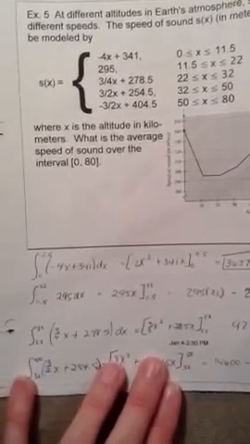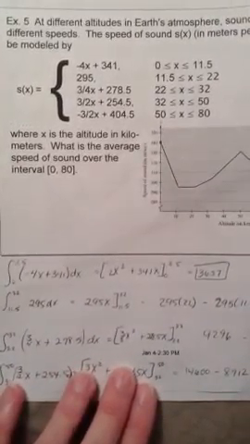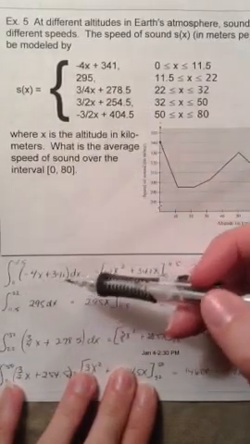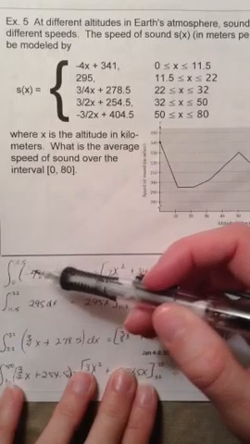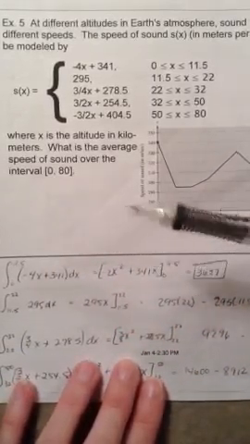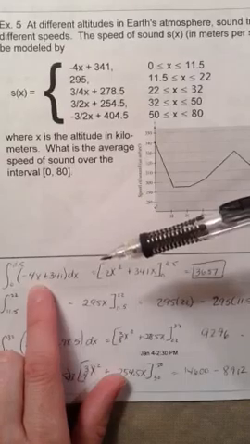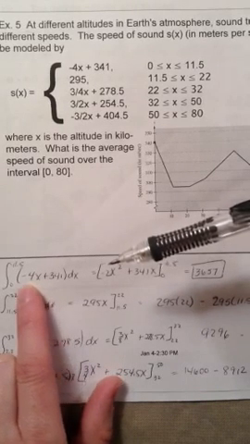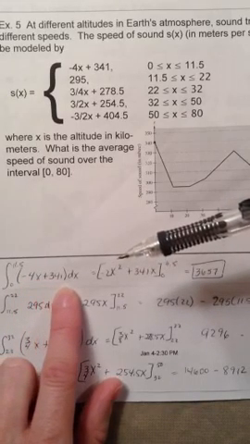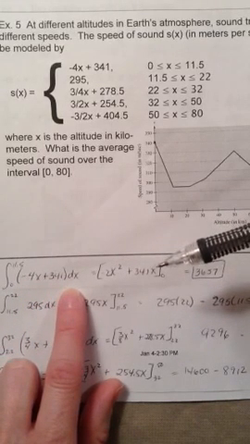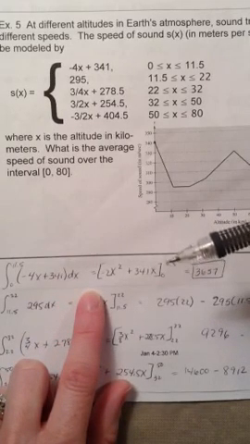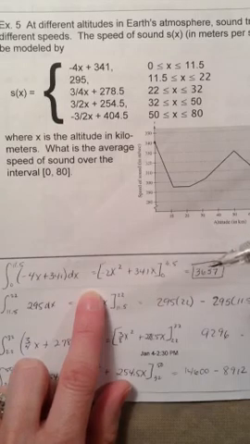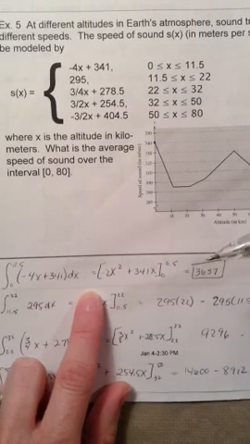did in class. The first one that I'm going to do is going to be an integral of negative 4x plus 341 going from 0 to 11.5. And if I go through and I integrate that, I will add 1 to the exponent, so that becomes an x squared. I will divide by 2, so negative 4 divided by 2 is negative 2, plus 341x, and I will need to evaluate that from 0 to 11.5. Okay, after computing that, I end up getting 3,657.